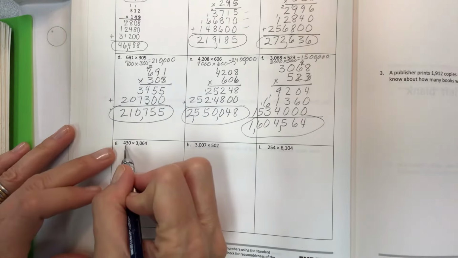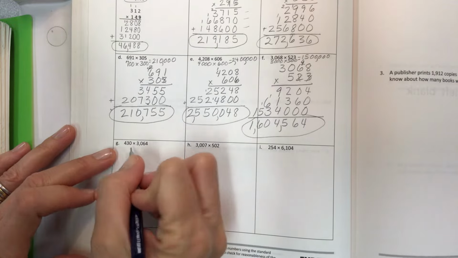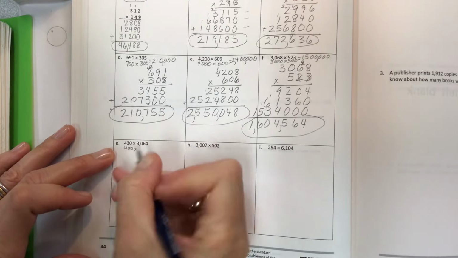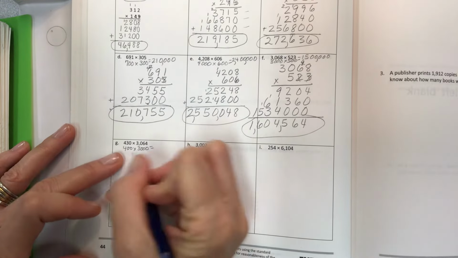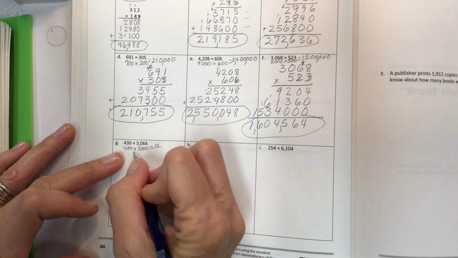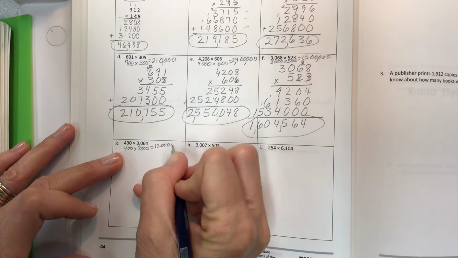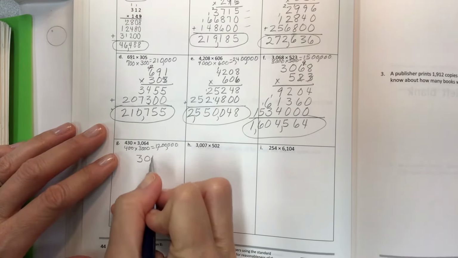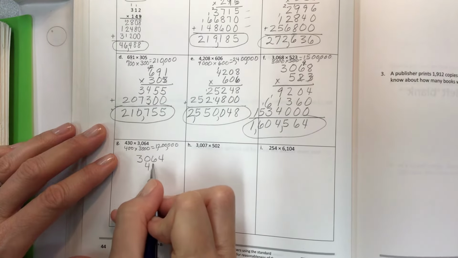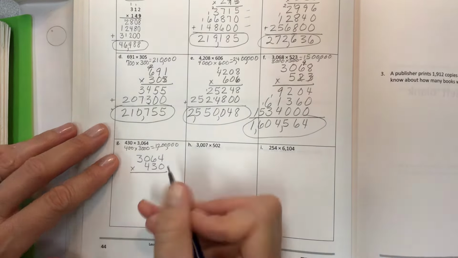Whew. Okay, 430, got some nice zeros here. Estimate 400, and then 3,000. 4 times 3 is 12. 1, 2, 3, 4, 5. 1, 2, 3, 4, 5. A number in the millions again. 3, 0, 6, 4, 430.